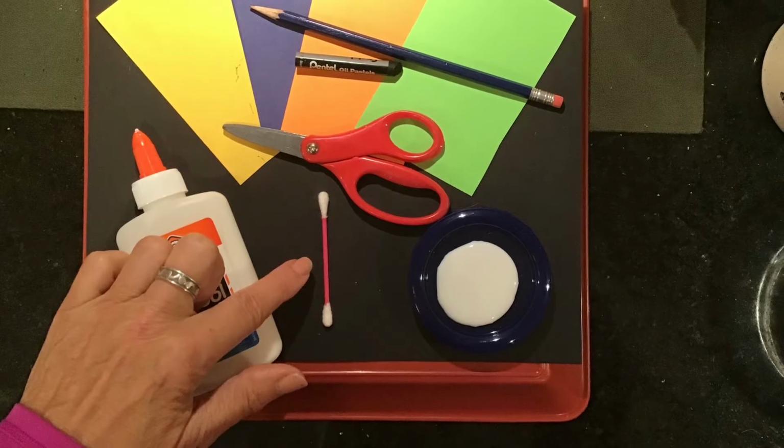And here we go. The first thing you're going to do is put your name on the back with a pencil. Now write kind of dark so the teacher can see your name pretty good. So write it dark.